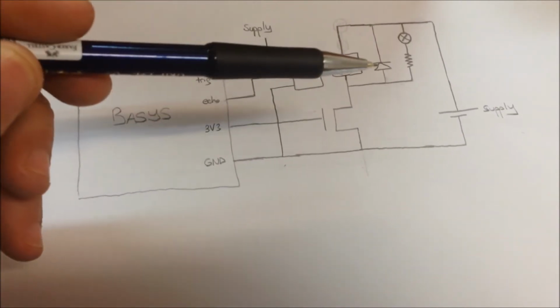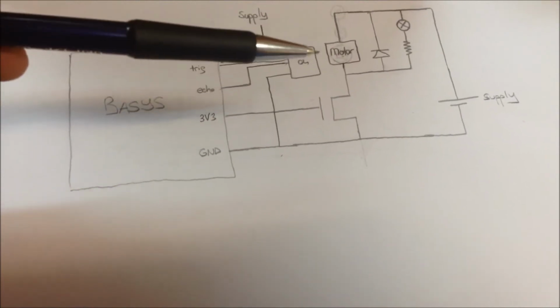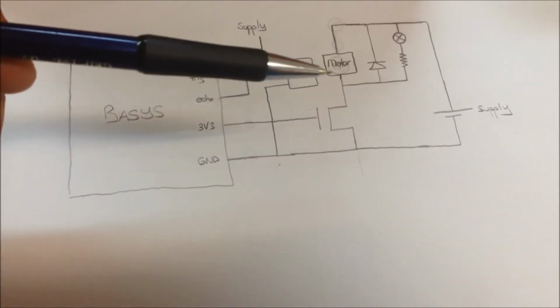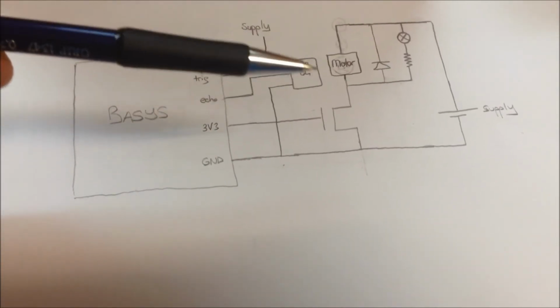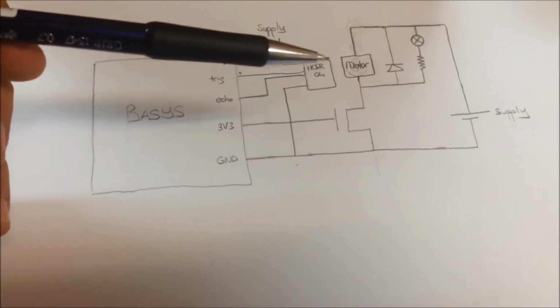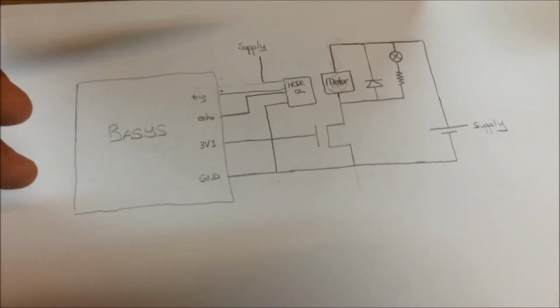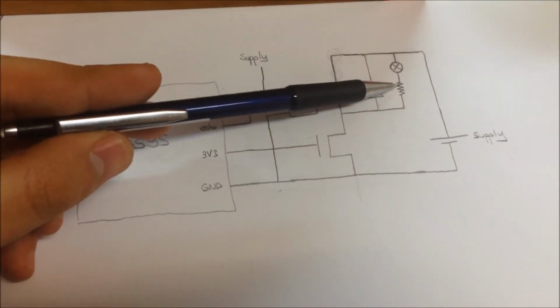And there are a diode, LED, and resistance parallel to the motor. The diode is used for preventing the back voltage of the motor. When the pin starts to work, there is a voltage provided by this pin, and to overcome this problem we use the diode. And there is a resistance and LED.